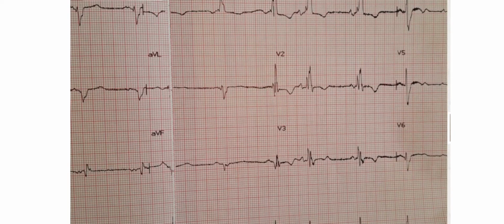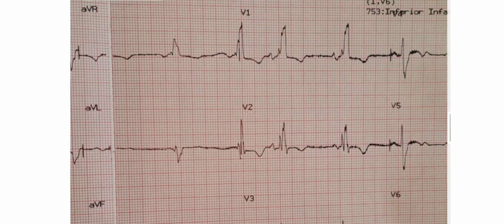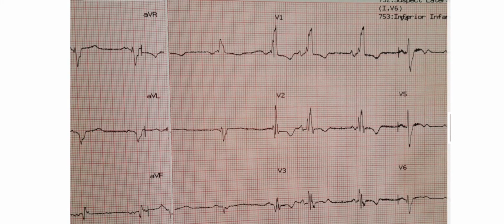Again, if you have been following this series, you will know that when you've confirmed a BBB, the next thing, if you want to classify your BBB into left or right, is to look at 2 leads. The 2 special leads that you look at are V1 and V6.